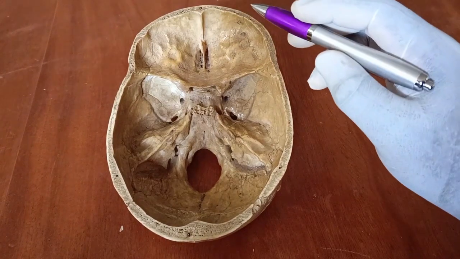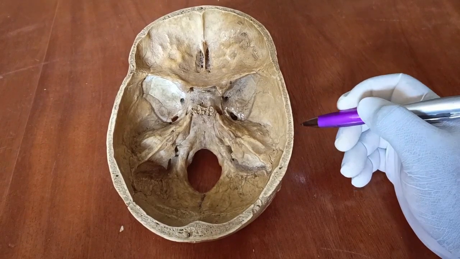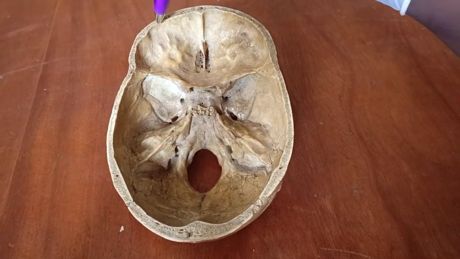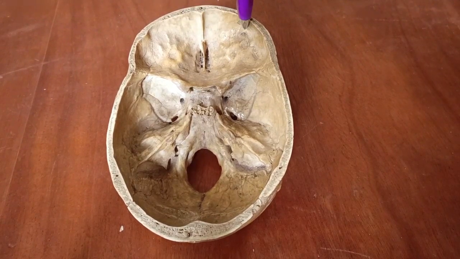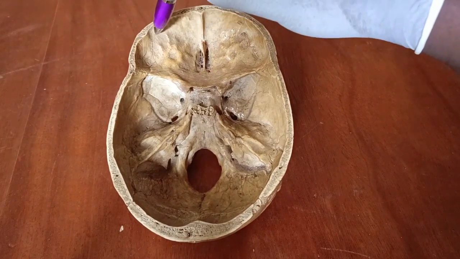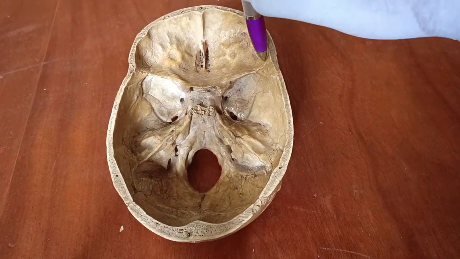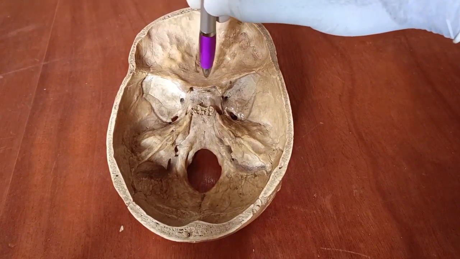The anterior cranial fossa has borders: an anterior border formed by the inner surface of the frontal bone, a lateral border formed by the inner surface of the frontal bone, and the posterior border.